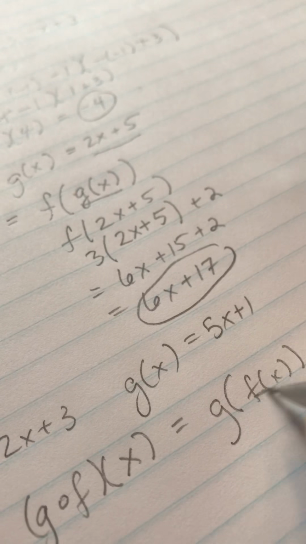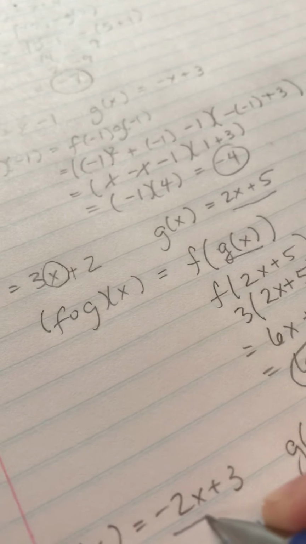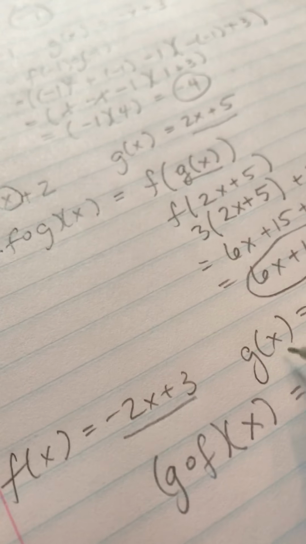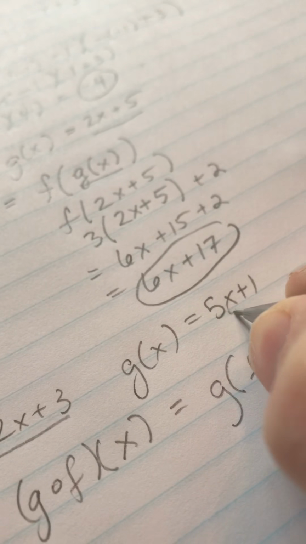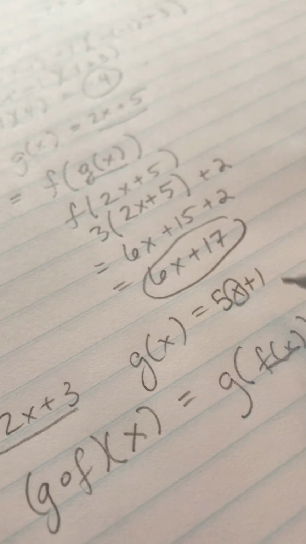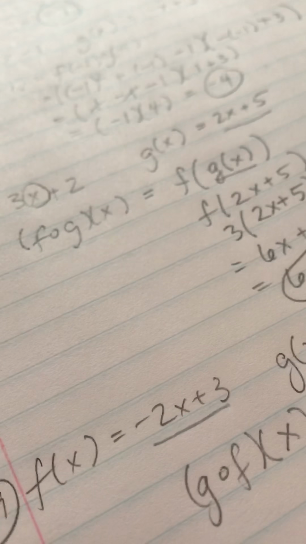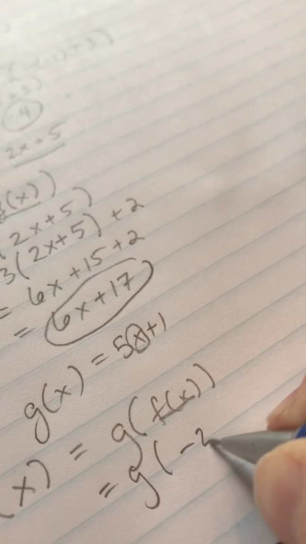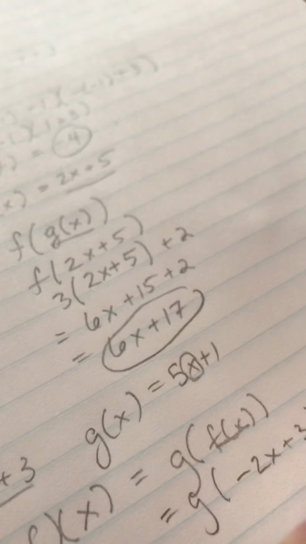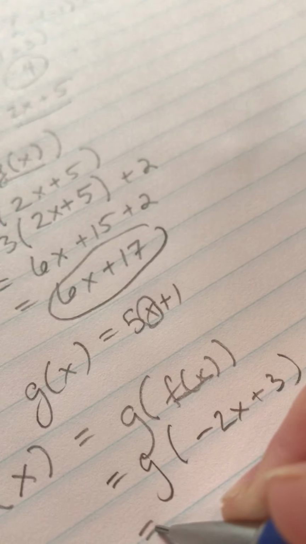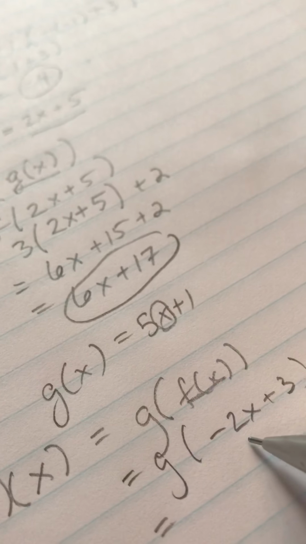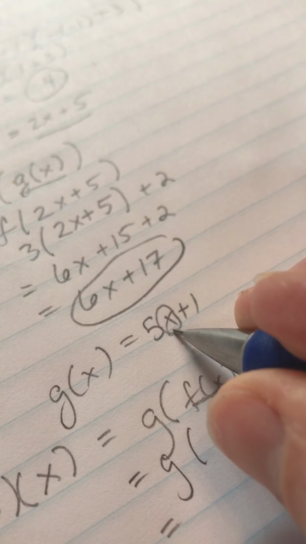So now we want to take the f function here and plug it into the g function for x right here. So first of all, let's write g of negative 2x plus 3. And then g of something, again, means plug it in for x. We're going to put that in parentheses in there for x.